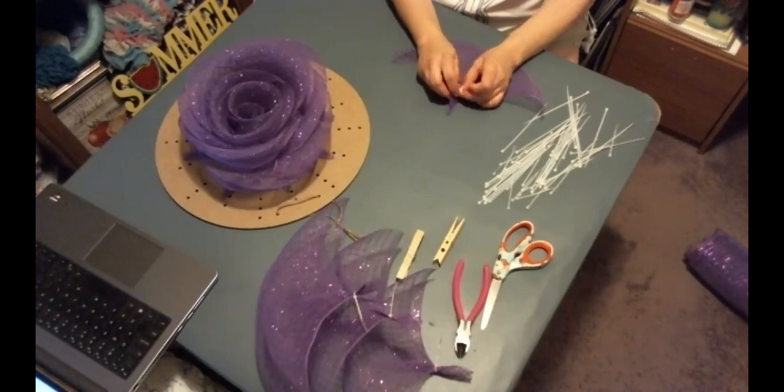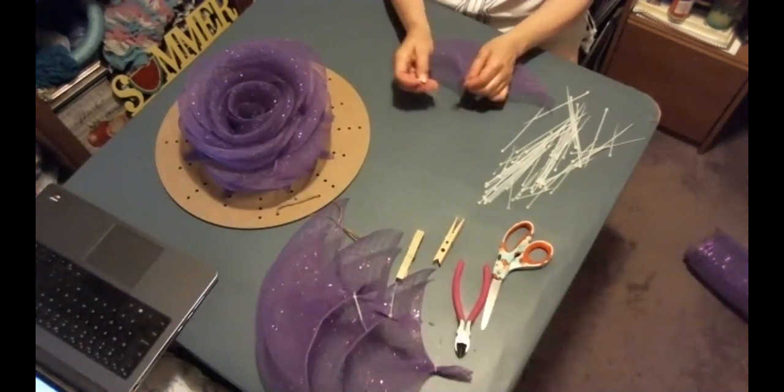Oh, I have my zip tie on wrong. You can always tell when it's not making that noise.